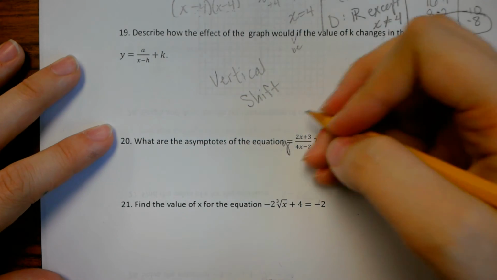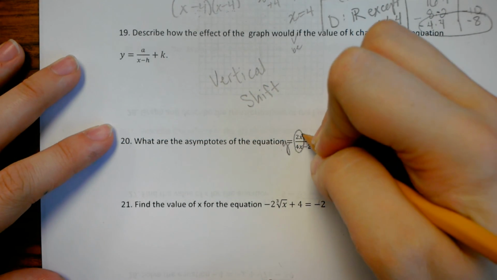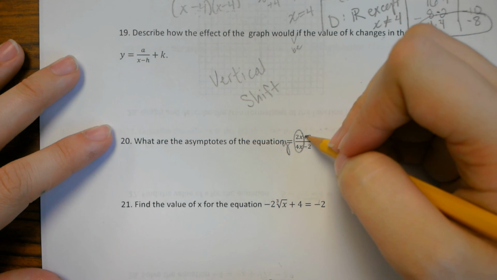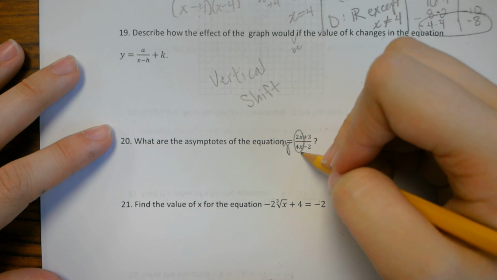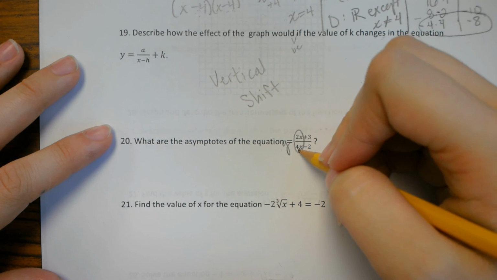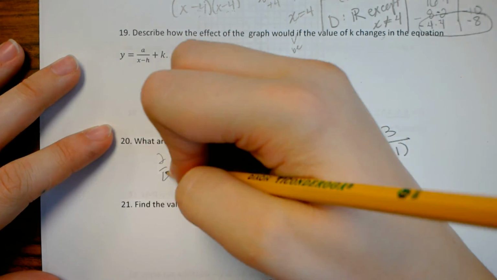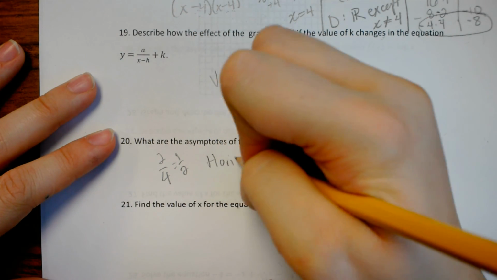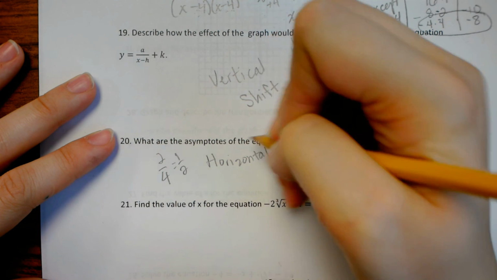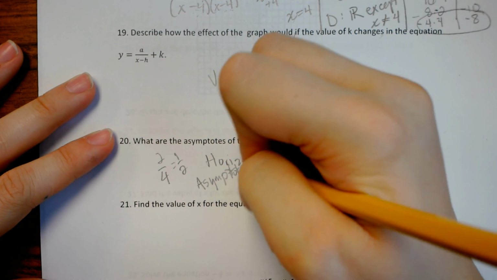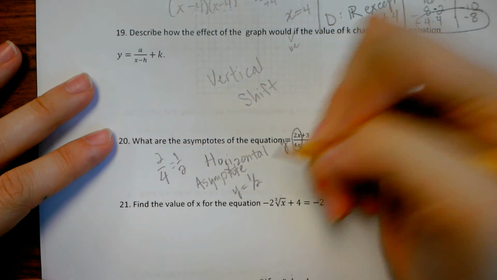So I can look at 2x over 4x for my horizontal. Since it's the same degree of x, just x, I'm looking at my coefficients, 2 over 4, it's 1/2. So my horizontal asymptote is y is equal to 1/2.